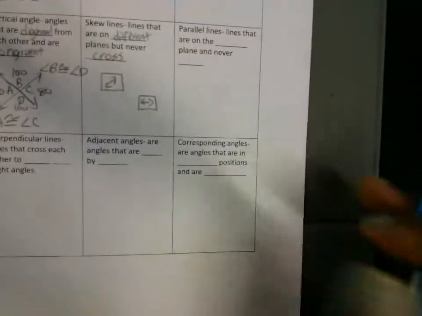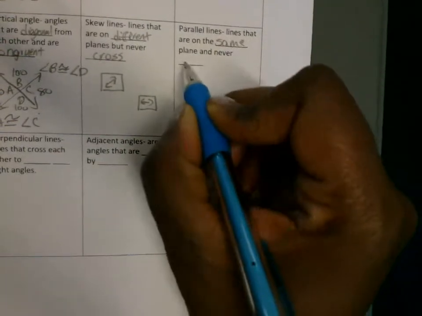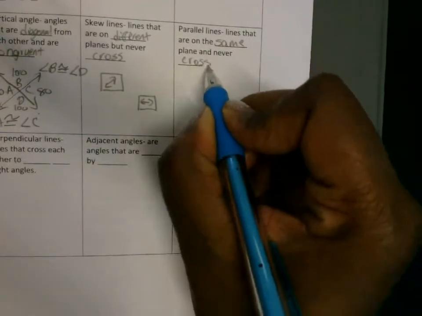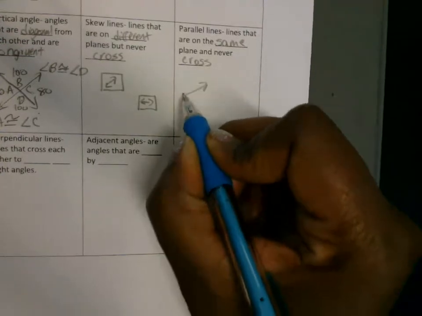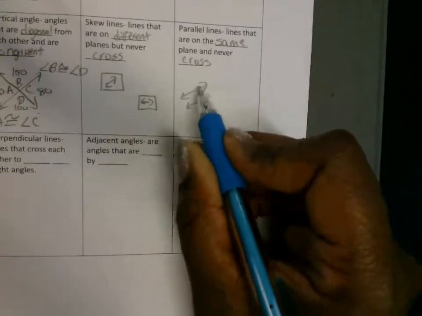Parallel lines are lines that are on the same plane, on the same flat surface, and they never cross each other. They never cross. So this is an example of parallel lines. They're never going to cross each other.